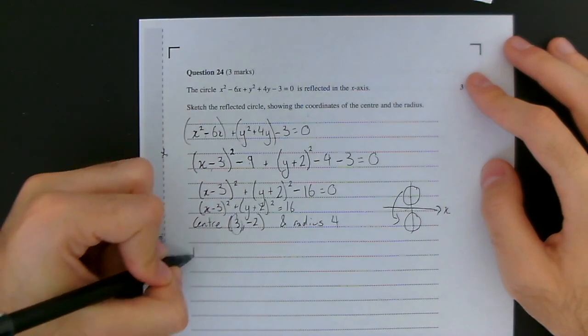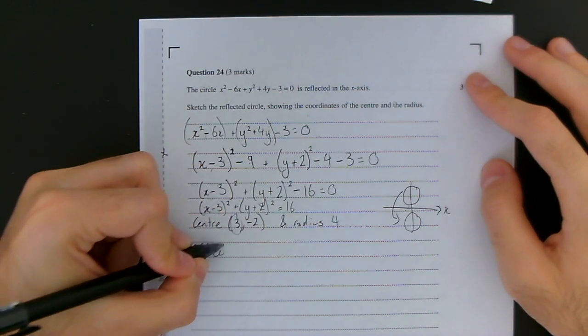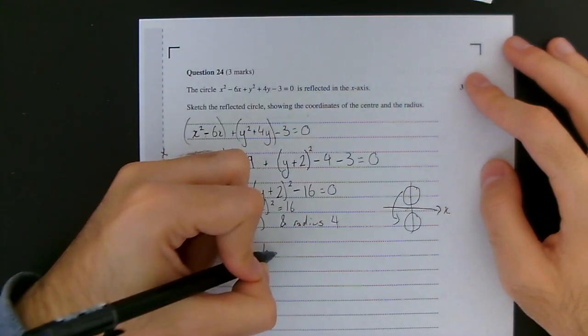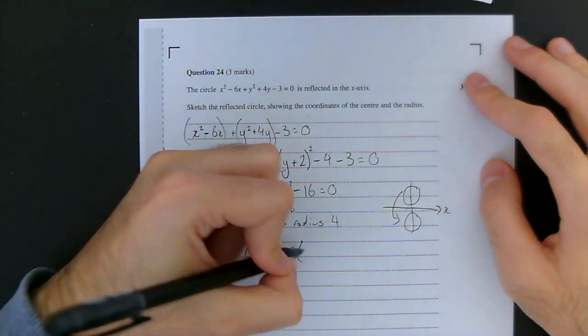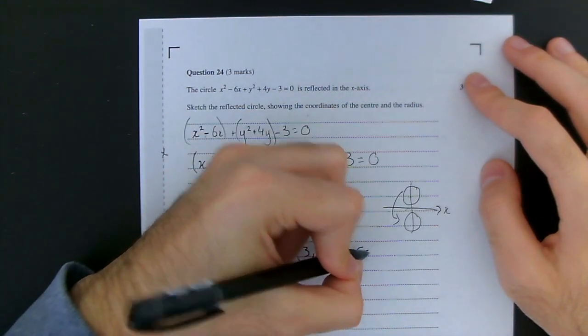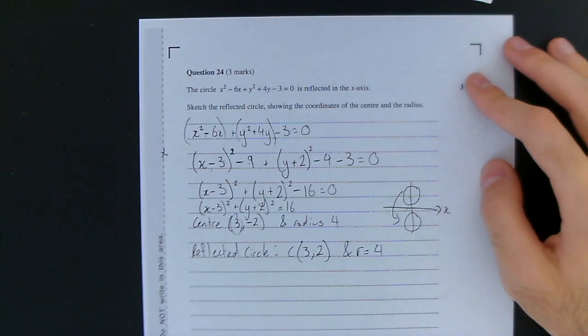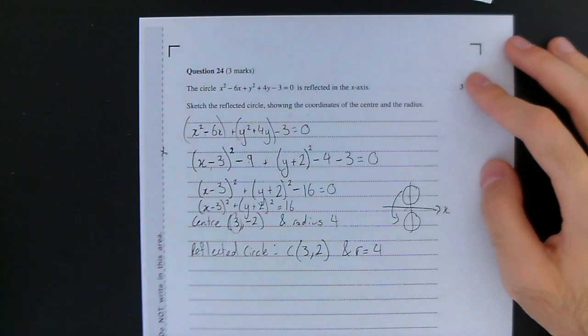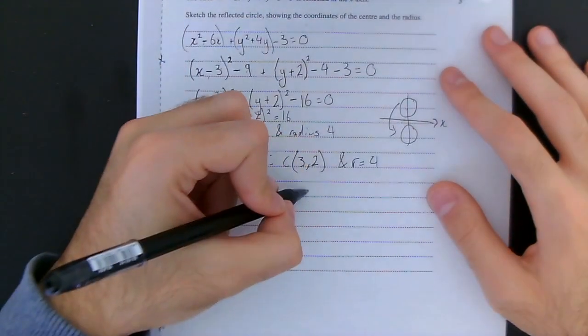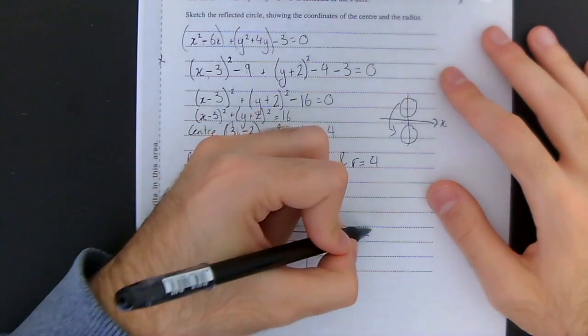So the reflected circle has center (3, 2) and radius 4. Right? So then, pretty simple. From here, to be able to graph it, we're just going to do a rough sketch here.